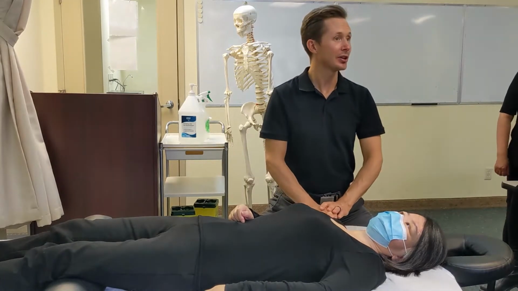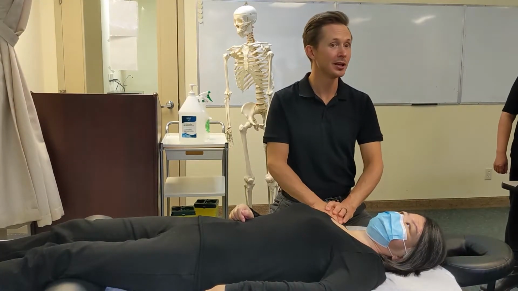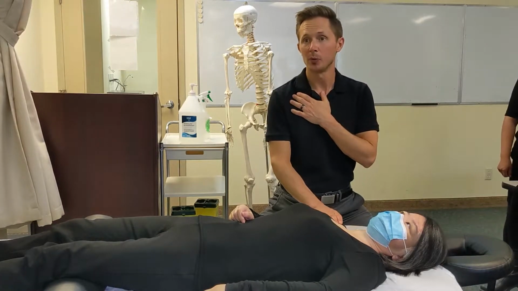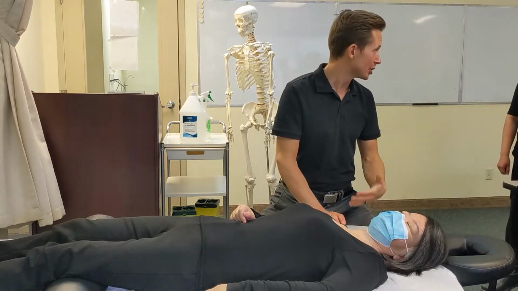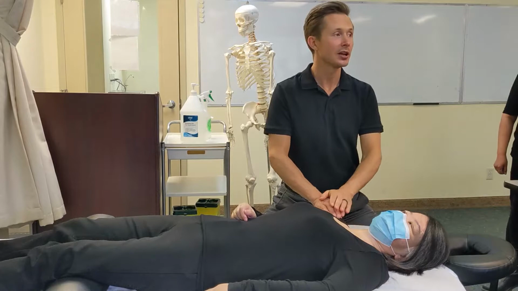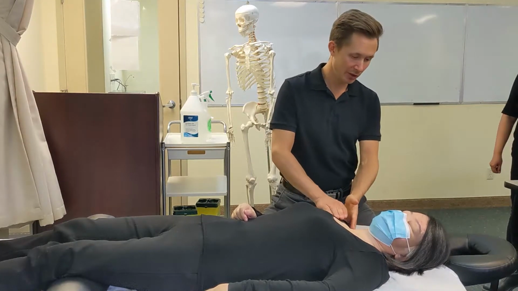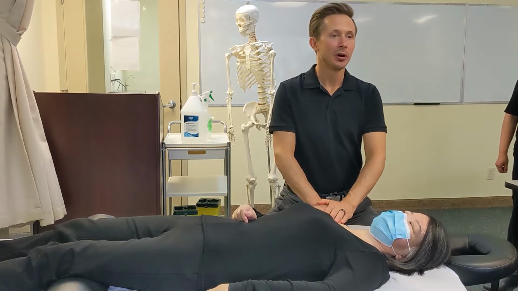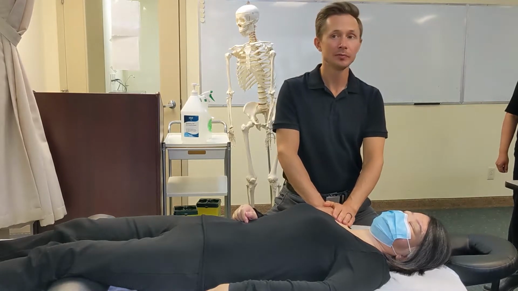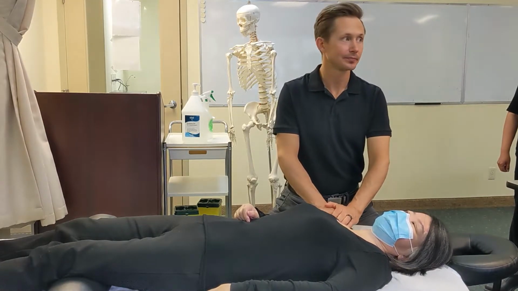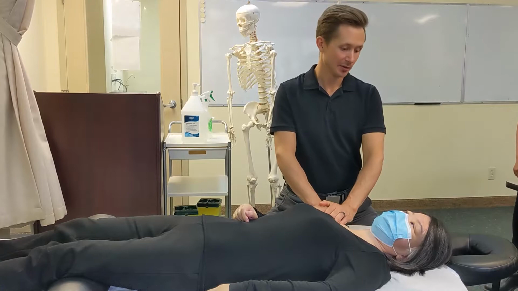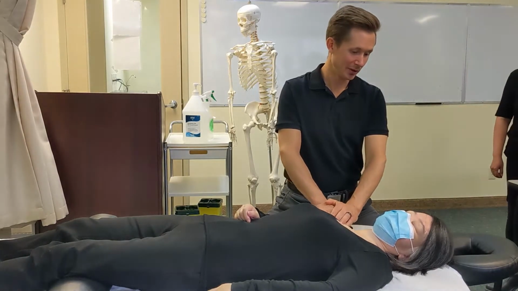Now the reason I'm starting laterally and slowly working in is because the chest, of course, is a vulnerable area. We'll be asking permission anytime we work on somebody's chest. So very slowly, is it okay if I work on your chest? Okay. Good. And once I'm on pec minor, lung 1, lung 2, I'll just do some gentle kneading. How does that feel? Good. Good? Yeah.